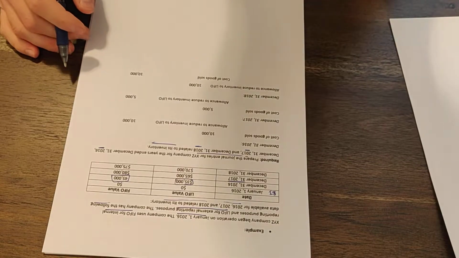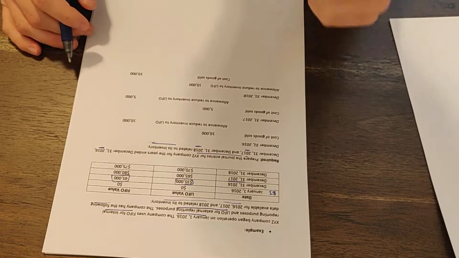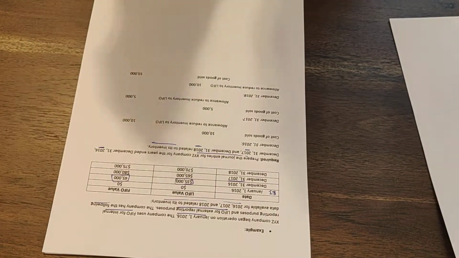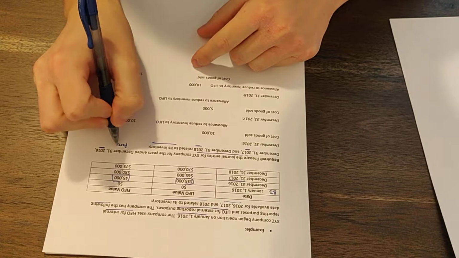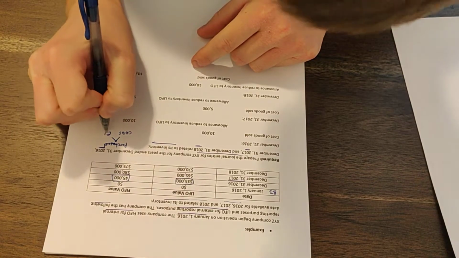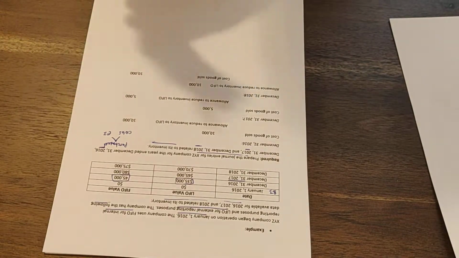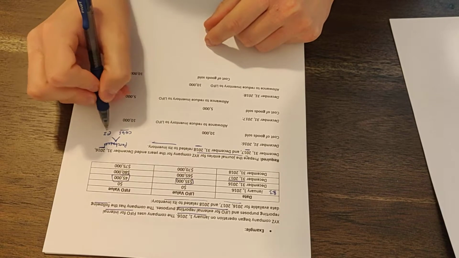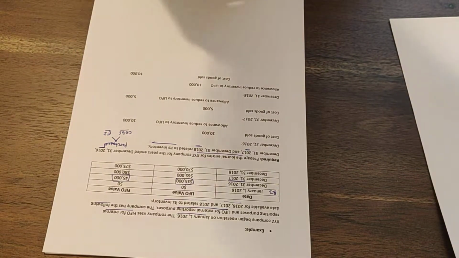That means that whenever we have inventory that's purchased, it either goes to cost of goods sold or it goes to our ending inventory, right? Those are the only two places it can go. Either we sell it or we have it on hand at the end of the year. Selling it would be cost of goods sold. Having it on hand at the end of the year would be ending inventory.